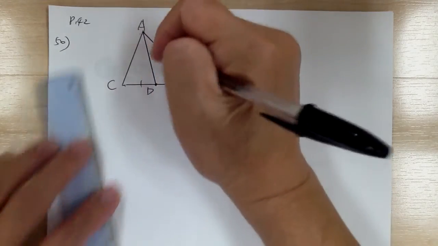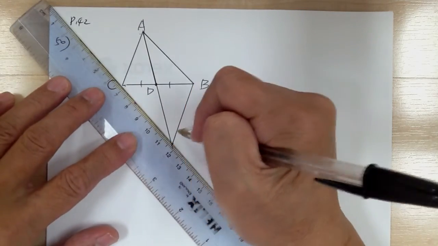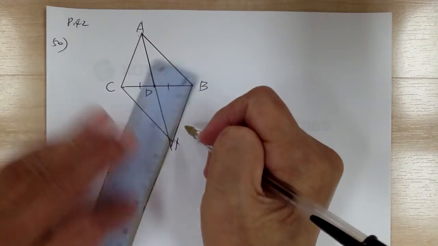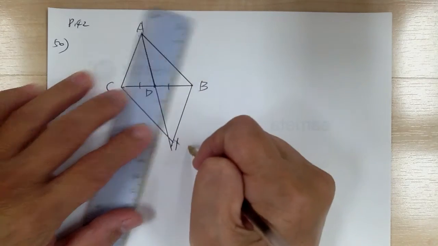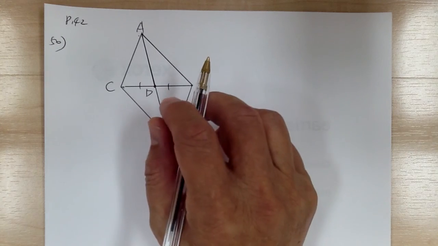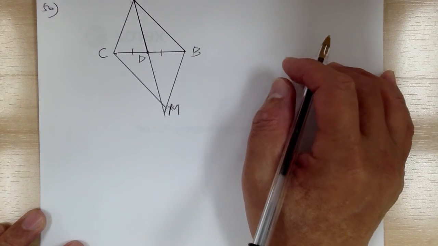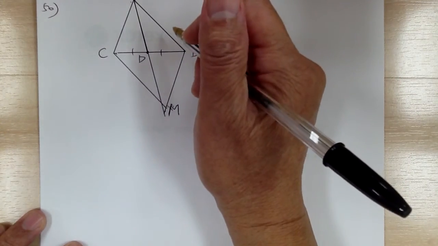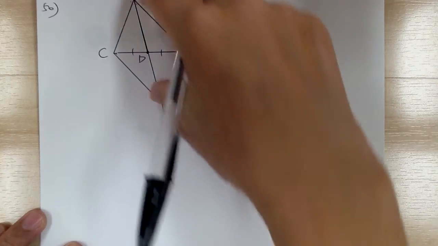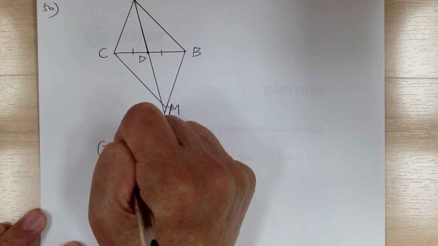Whenever you deal with a median, you need to extend and make it into a parallelogram. And let's go and call this M. And what we're going to do is apply the theorem. So this is AD, so this will be double, right? So we're going to use a diagonal. So this diagonal will be 2AD squared.